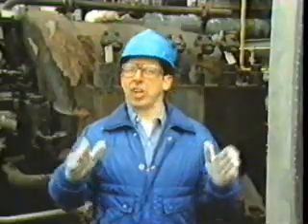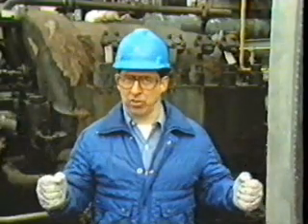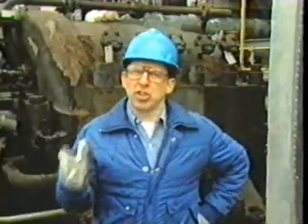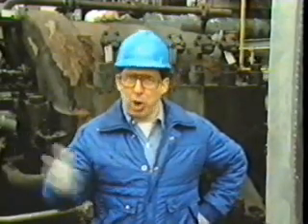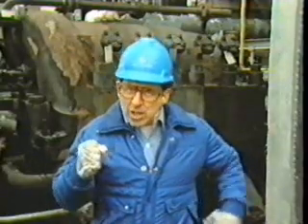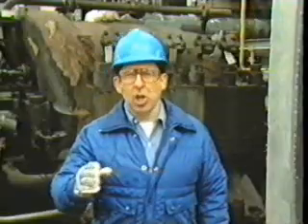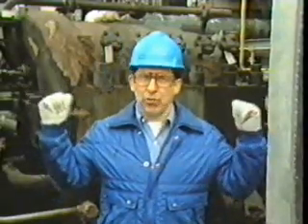Well, as you can see, a centrifugal compressor involves several forces that increase the pressure of the gas. But what do you do if the discharge pressure still isn't high enough to meet processing requirements? How do we boost the pressure even higher? Well, typically in the oil field, we use a multi-stage centrifugal compressor.